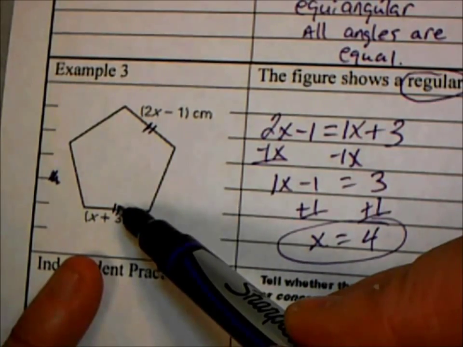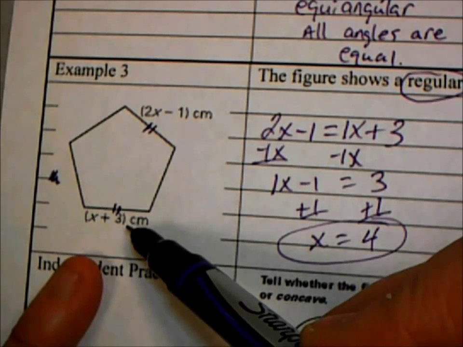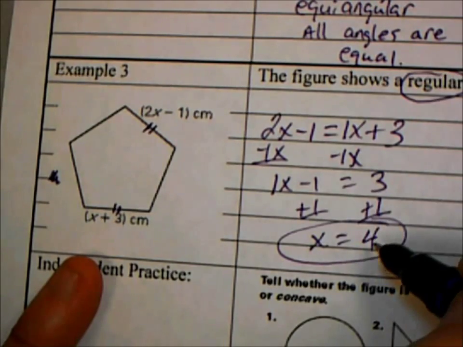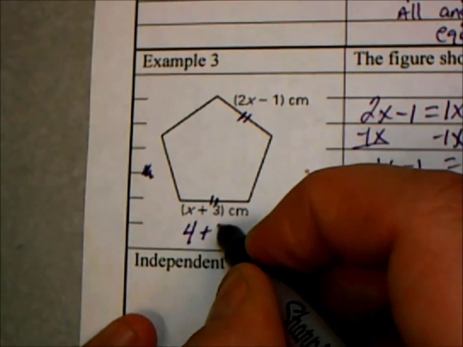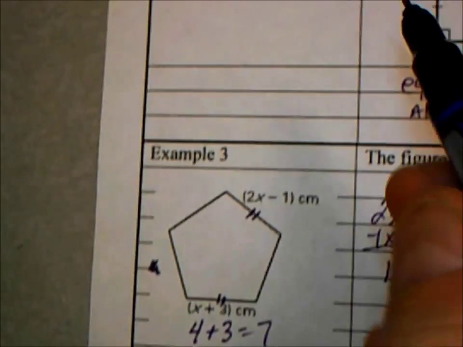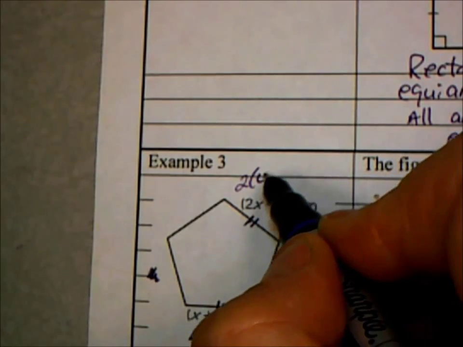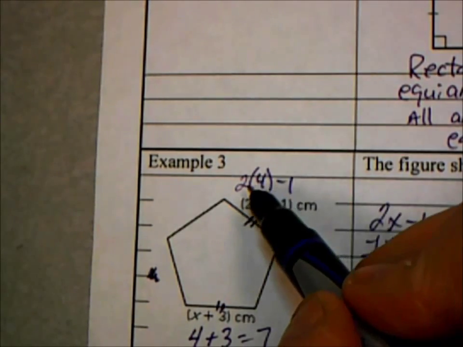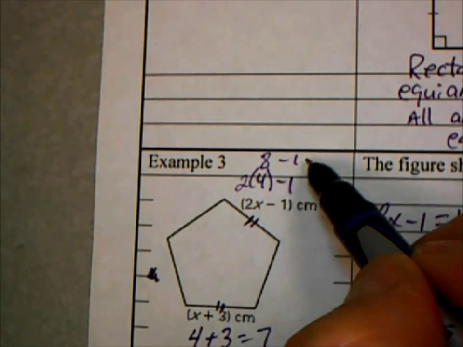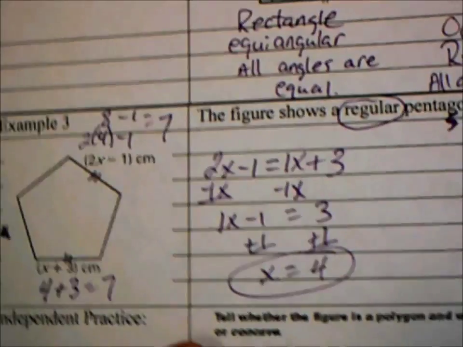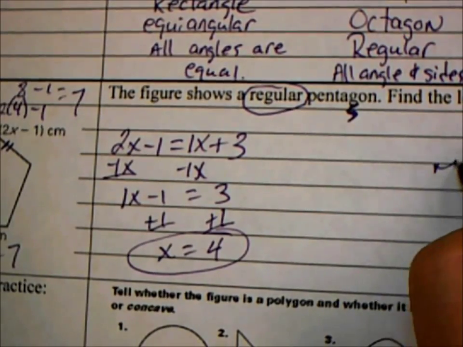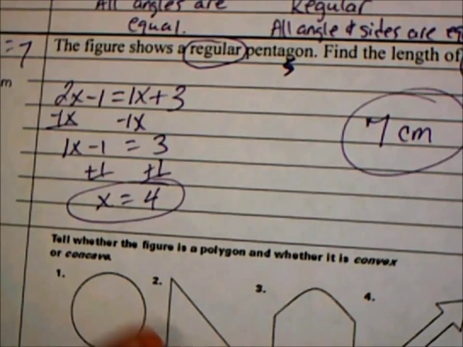So you can pick either expression, it doesn't matter which one, and plug in the 4. When I plug it in, I'll have 4 plus 3, which is 7. And just to show you, it doesn't matter, I'd have 2 times 4 minus 1. 2 times 4 is 8. 8 minus 1 is 7. So either one of these will work because that tells me the side length is 7 centimeters.